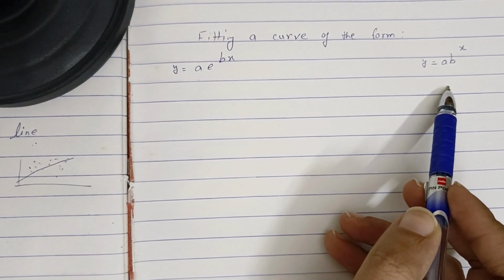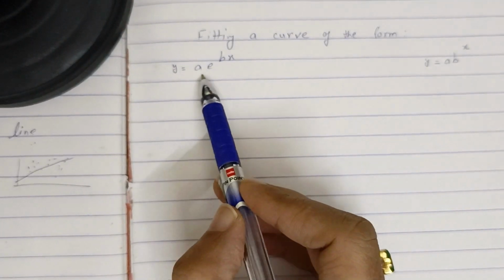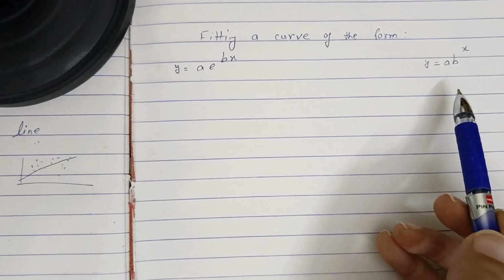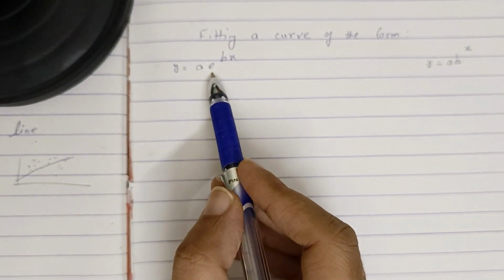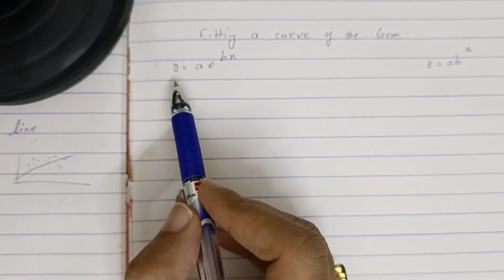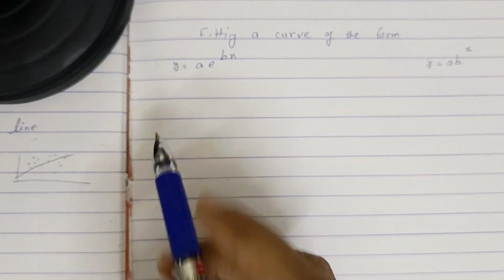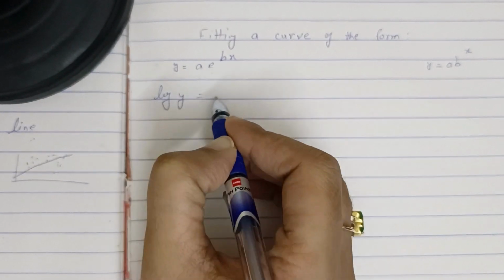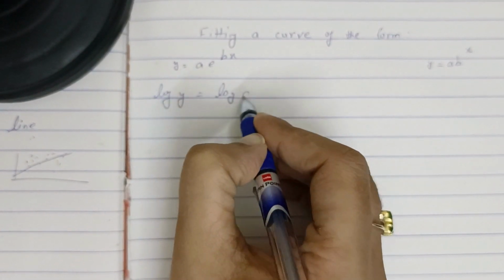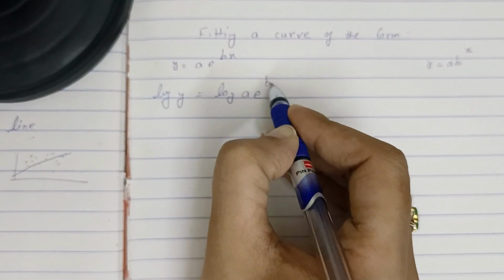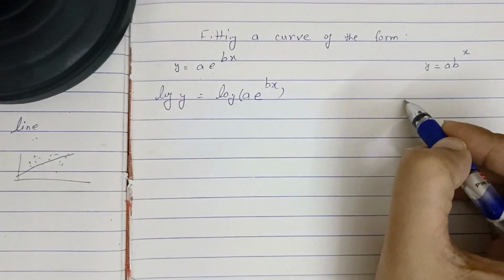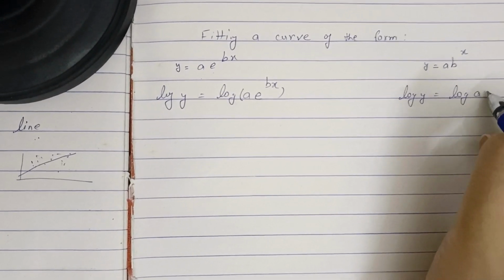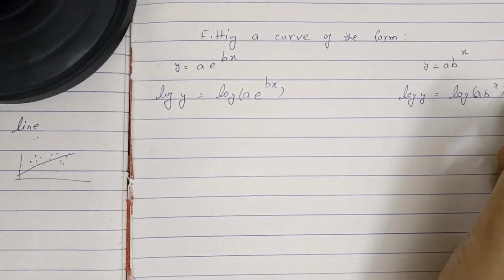If you want to fit a data using this kind of curves, either this or this, how will you approach? See, here you have exponential. So what you can do is take log on both sides. If you take log on both sides, what will you get? Log y is equal to log a e to the power bx. Similarly, on this side, log y is equal to log a b to the power x.